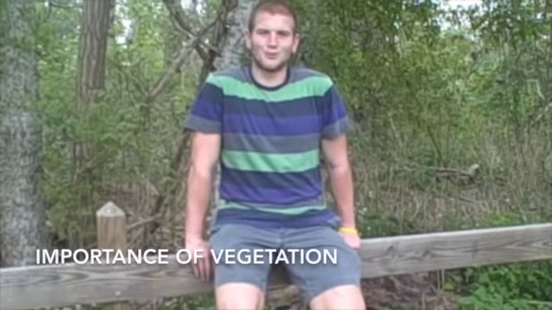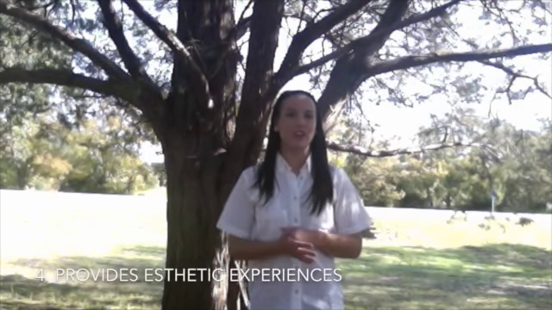Why is vegetation important? I'm glad you asked. First of all, vegetation provides habitat for many different animals. Also, vegetation anchors the soil, which helps reduce erosion. Vegetation provides privacy and shade. Also, vegetation provides scenery and a natural appearance. Scenes with vegetation reduce stress more than places without vegetation.